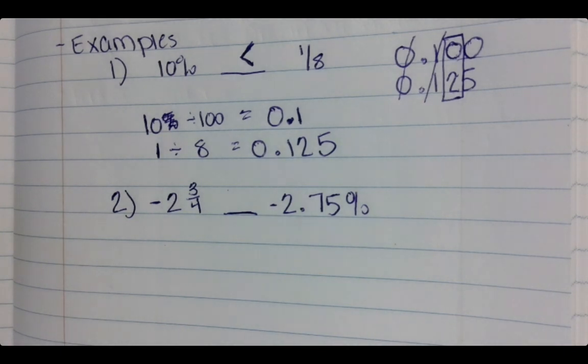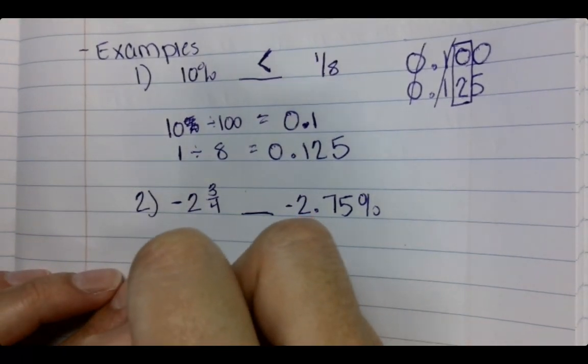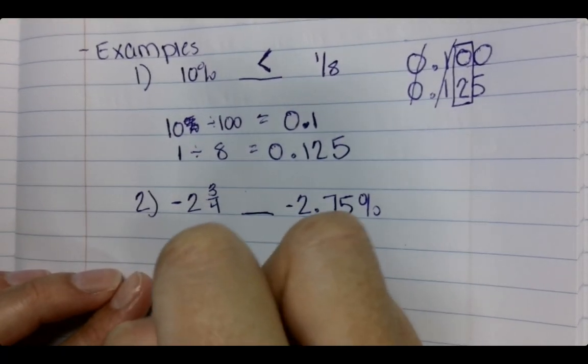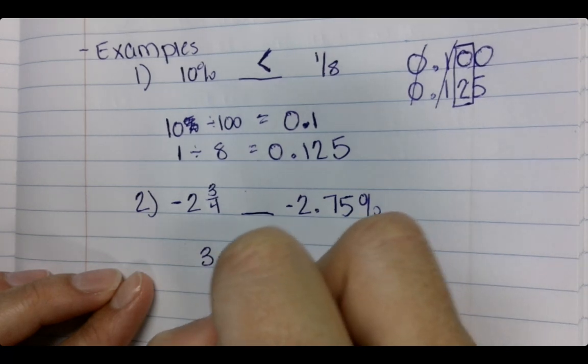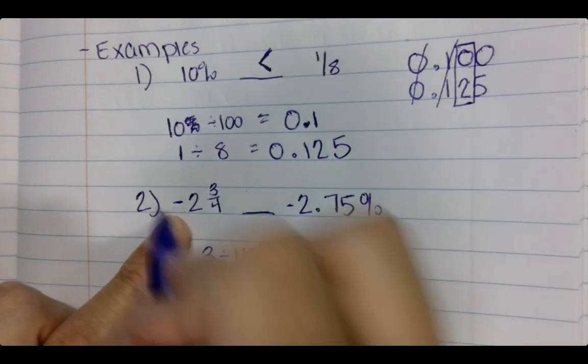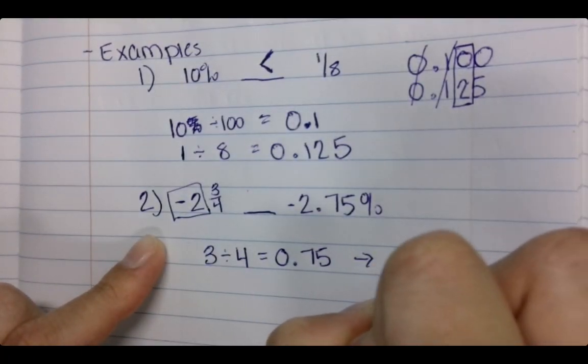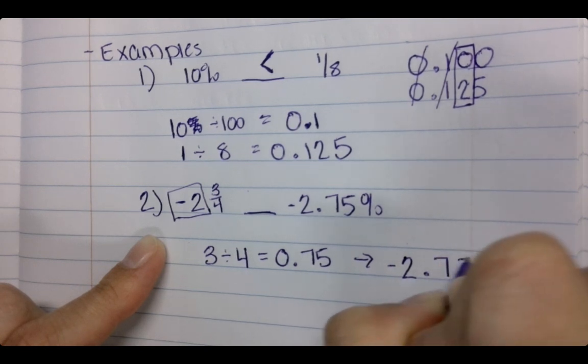So remember, we have talked about how to change a mixed number to a decimal. Let's start with our fraction. We would do 3 divided by 4, which is 0.75. And then I literally would just put this in front of it. So I would have negative 2.75.